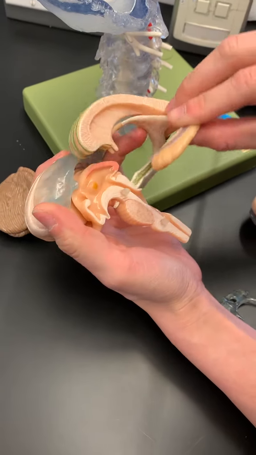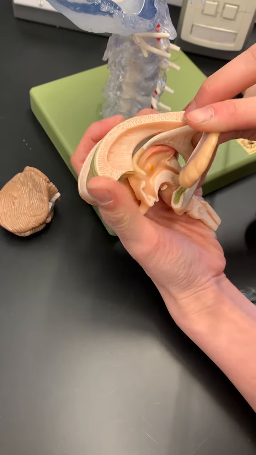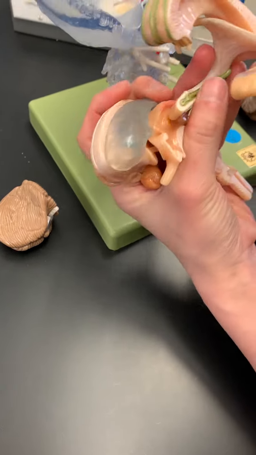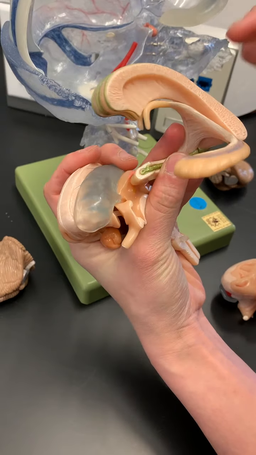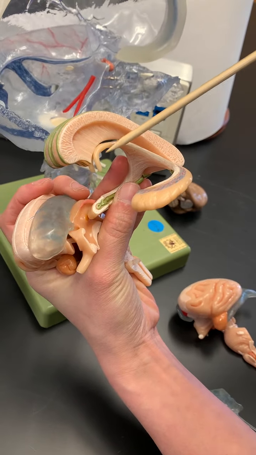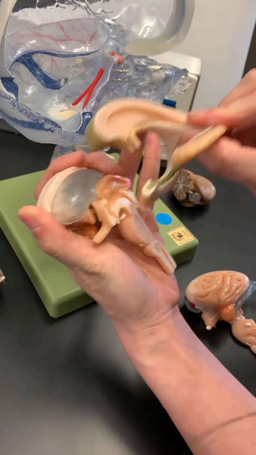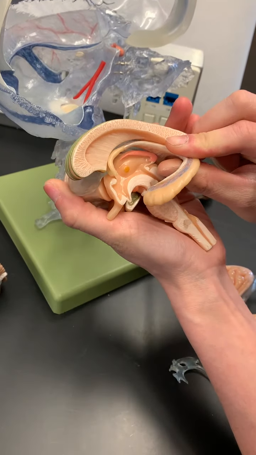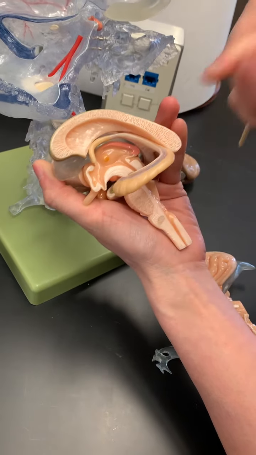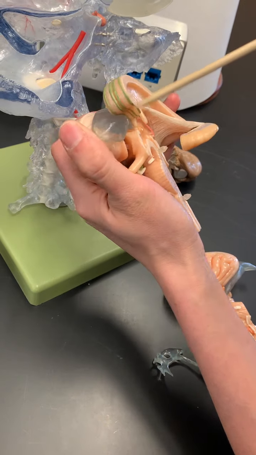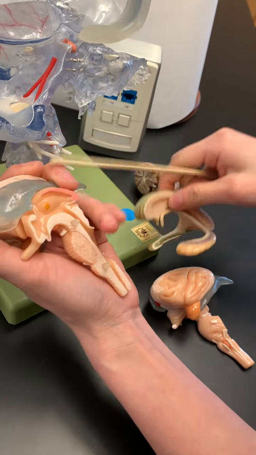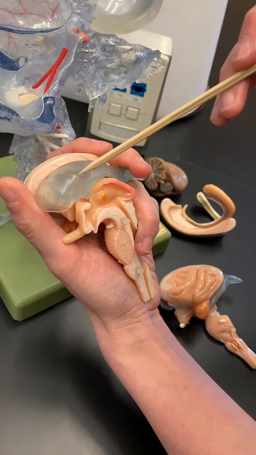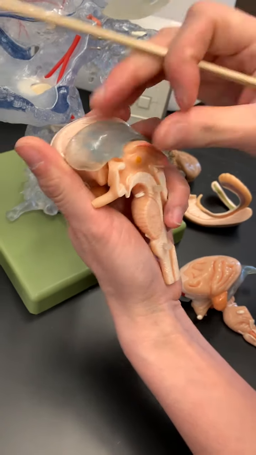It's over like this. So, corpus callosum, this part is the fornix. It's all part of the limbic system. Okay, so it looks like this. Okay, and this is also part of the lateral ventricle. Okay, so this is supposed to show the CSF inside the lateral ventricle.